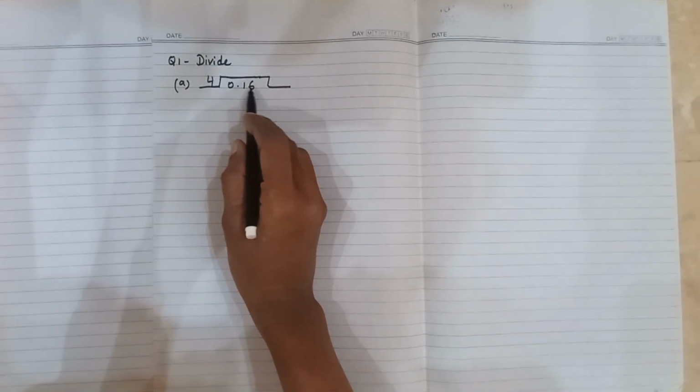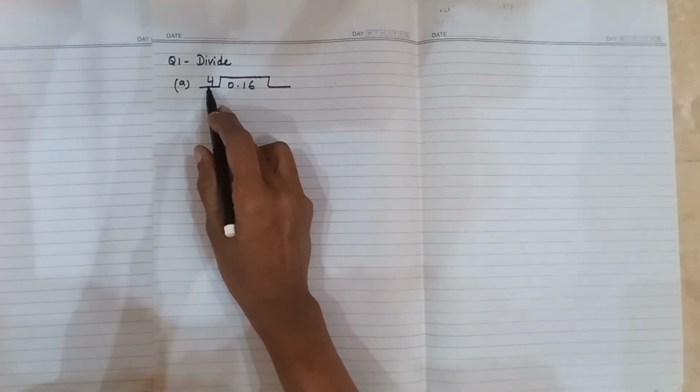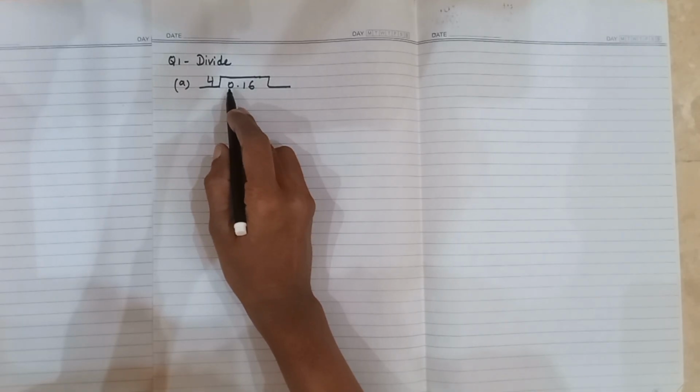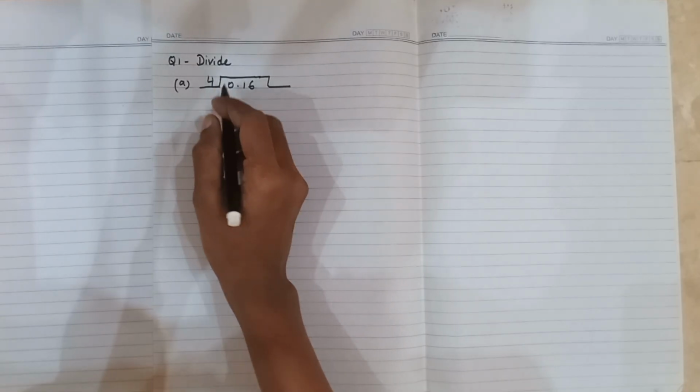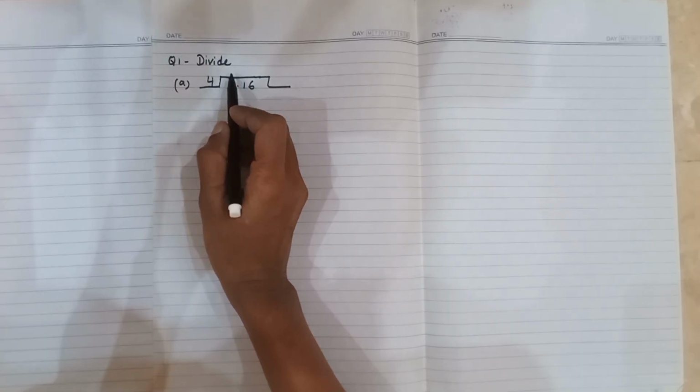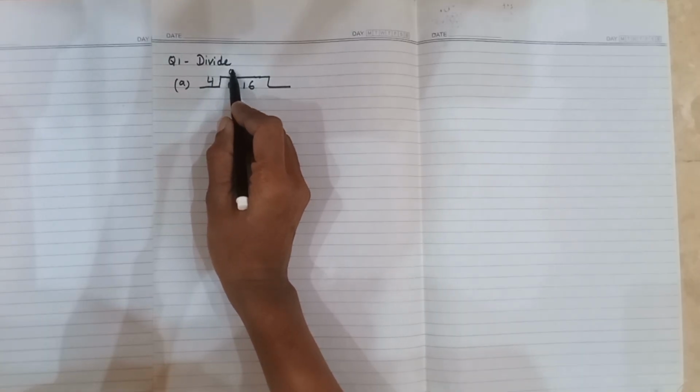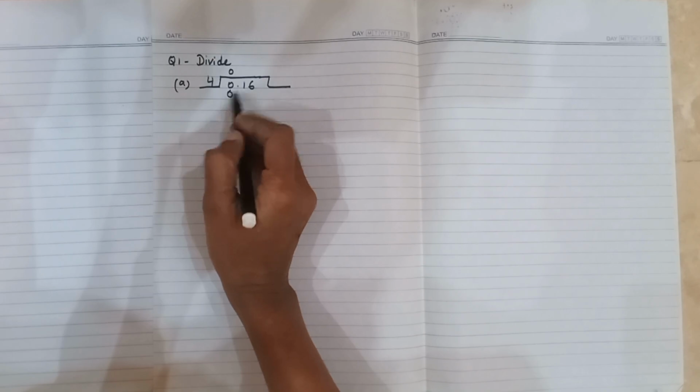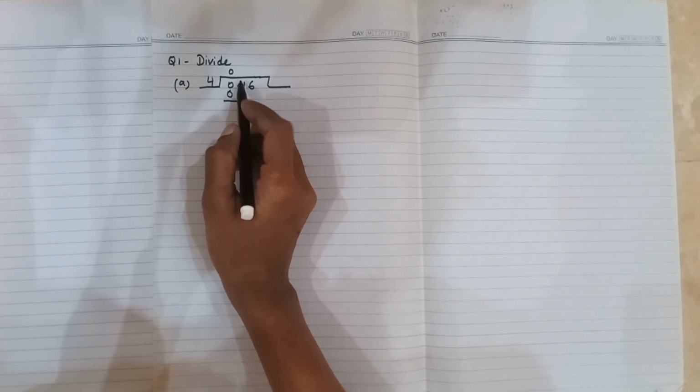This is the dividend 0.16 and 4 is the divisor, and it is a whole number. So 4 cannot divide 0. So put 0 and place a decimal point in the quotient. 4 into 0 will be 0. Bring your decimal straight up in the answer.